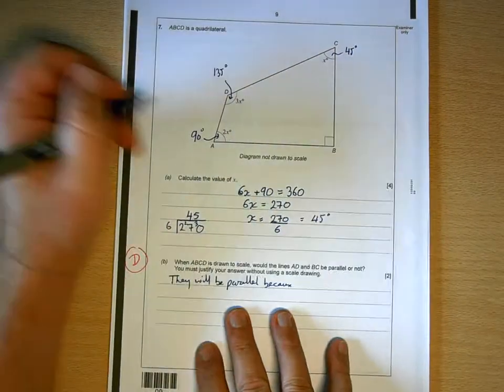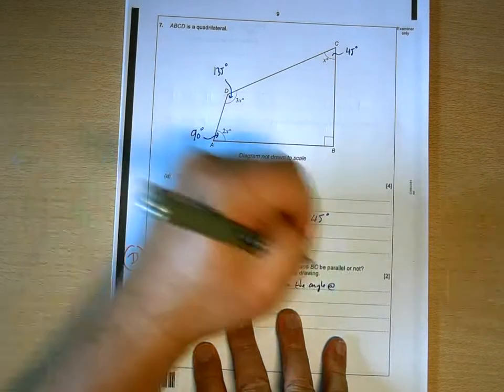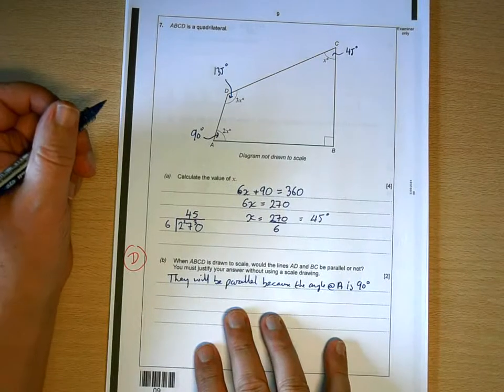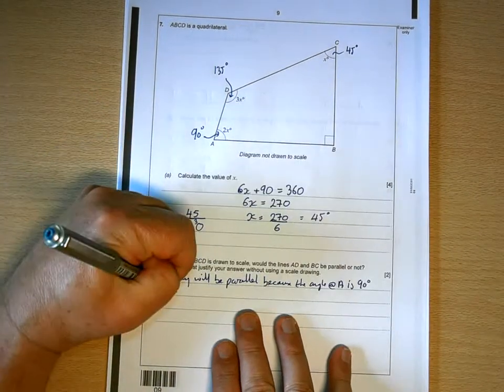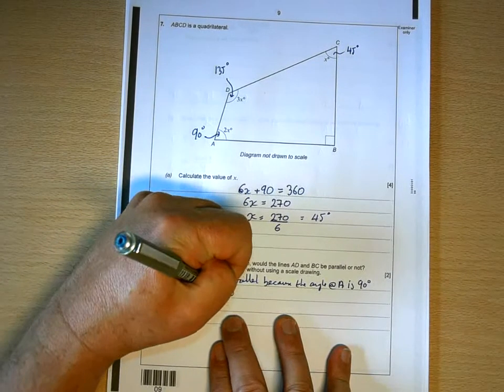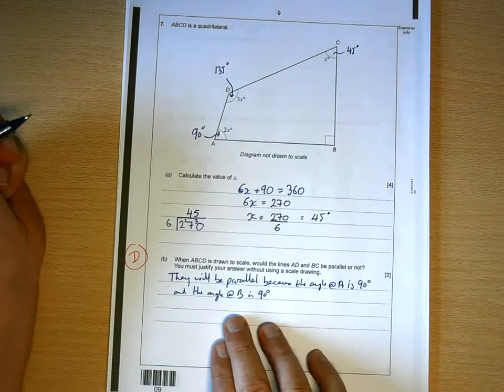So I'm saying they will be parallel because the angle at A is 90 degrees and the angle at B is 90 degrees.